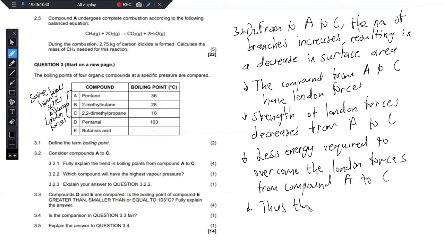from A to C. So as we can observe here, in A, there is 36, B, 28, and then C, finally 10. Because now you are busy decreasing the surface area.